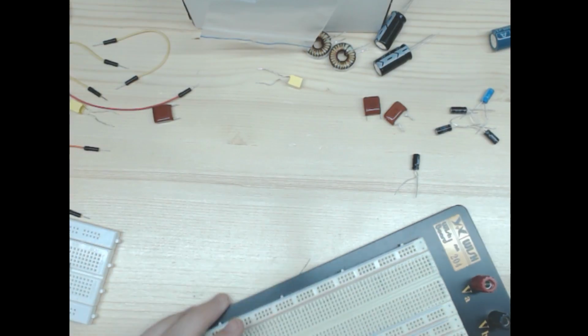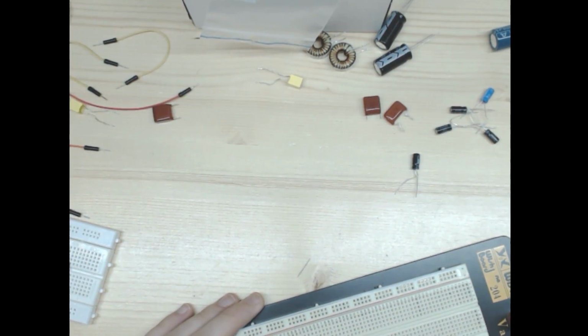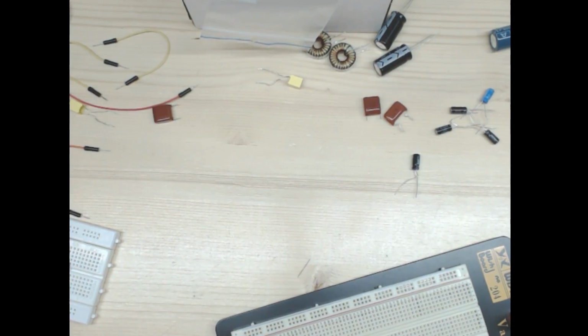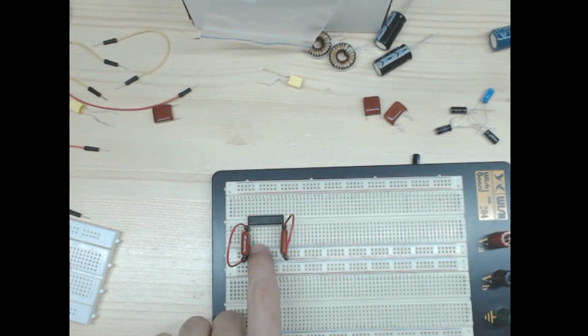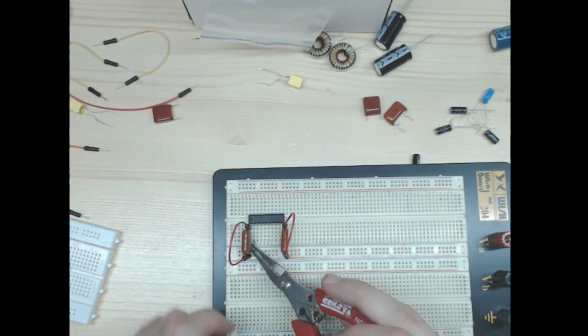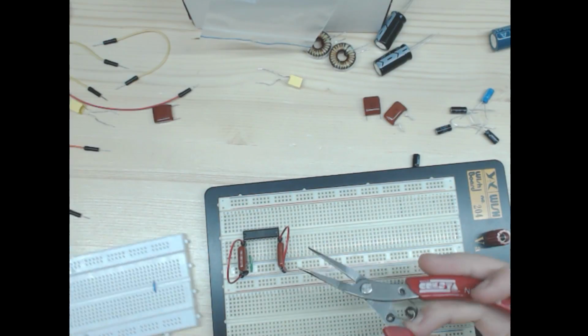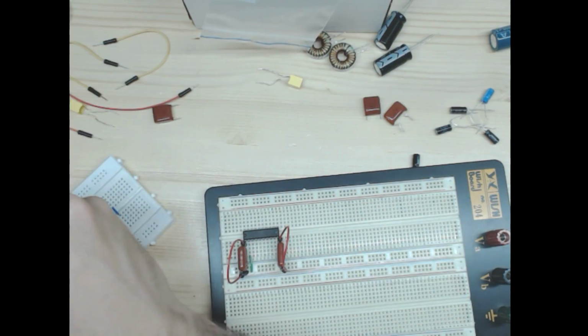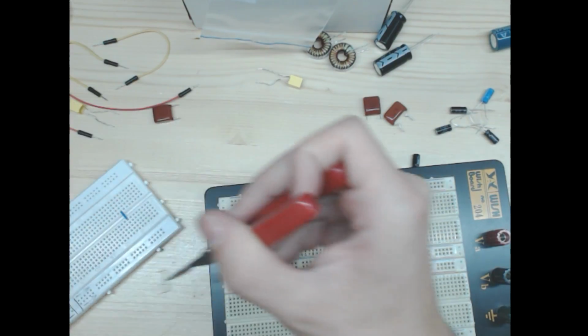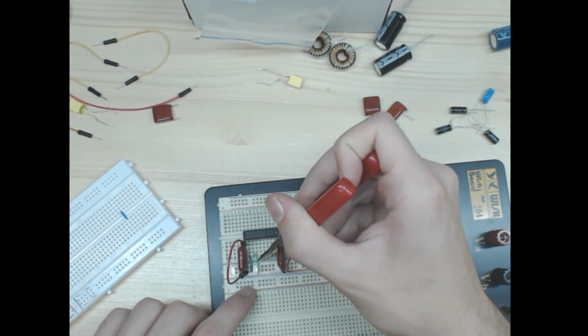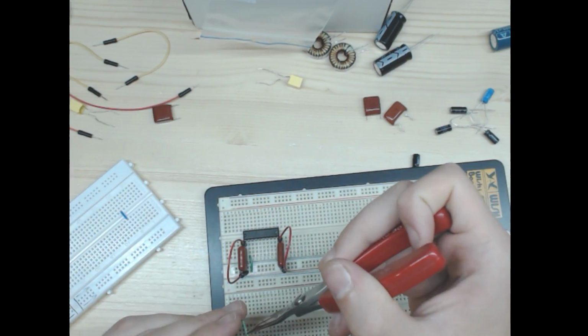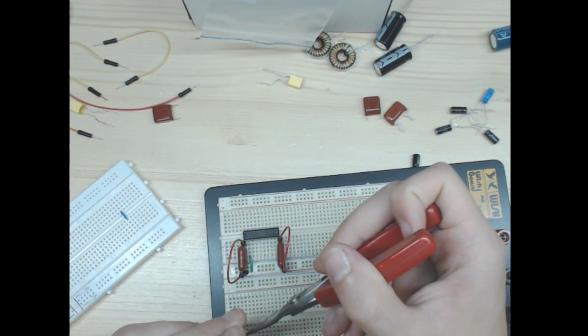So we'll place it like this, put it high, and then ground. Well, we will just ground the next pin for mute. Mute if high will mute the device.